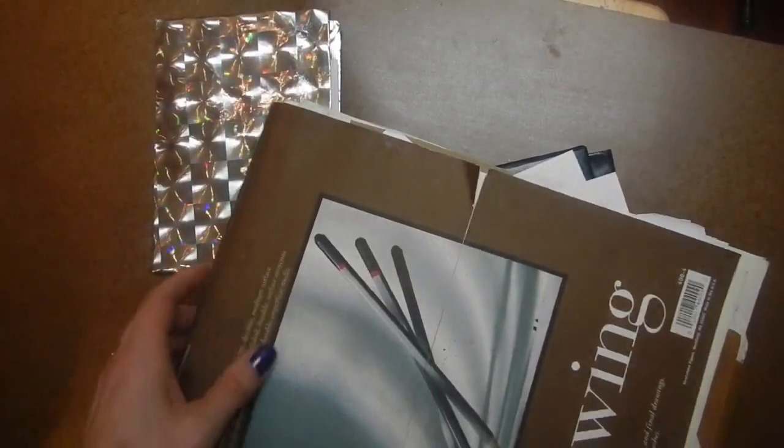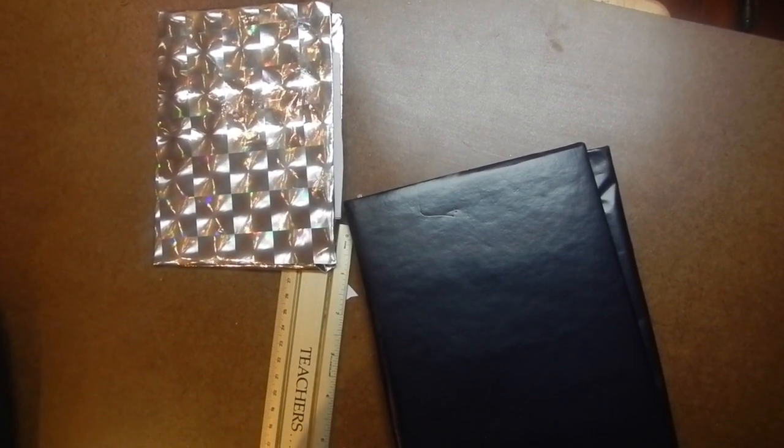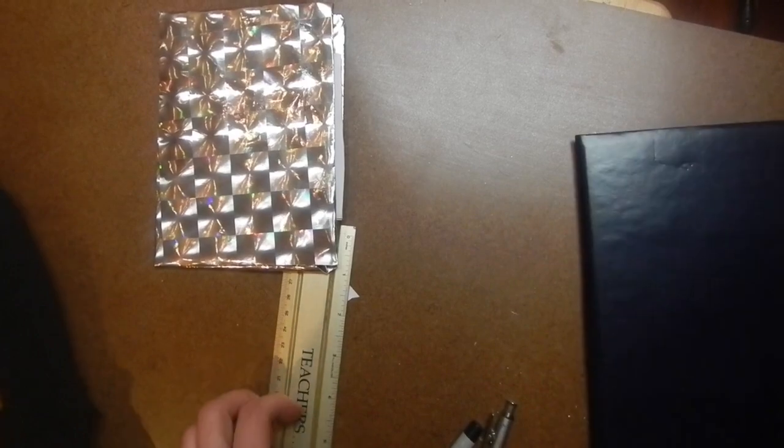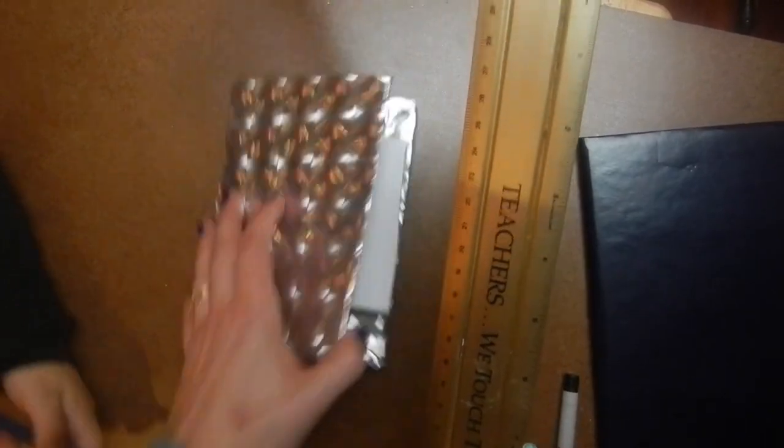So, are you ready to draw? Yep, I'm ready to draw. Are you ready to draw? Yeah. Okay. So, a ruler is a helpful thing to have for this too.